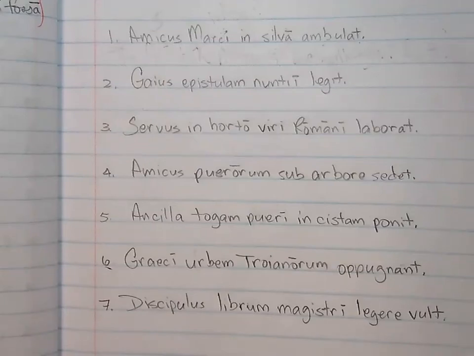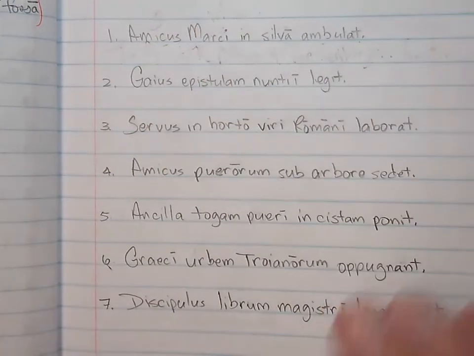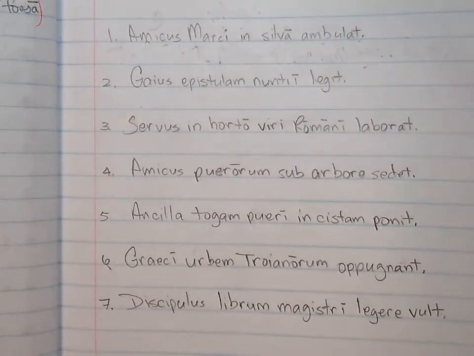Hi, I've got an exercise that I would like you to copy down because we're going to work it in a minute. So I'm going to be quiet for a minute and let you copy. So stop the film, put it on pause, and copy the 7 sentences. Go.